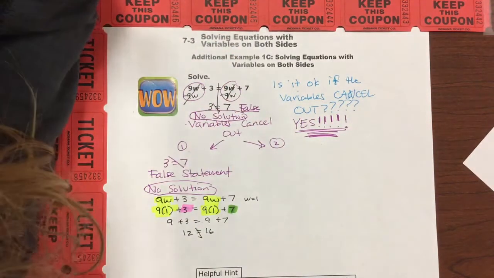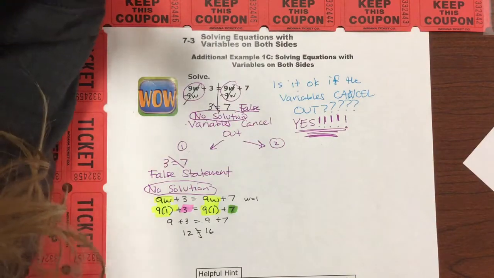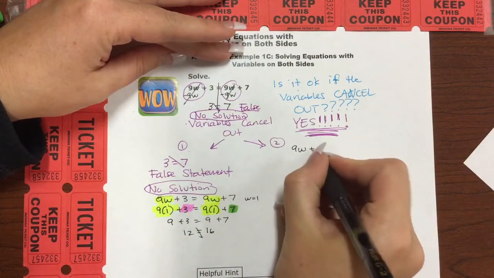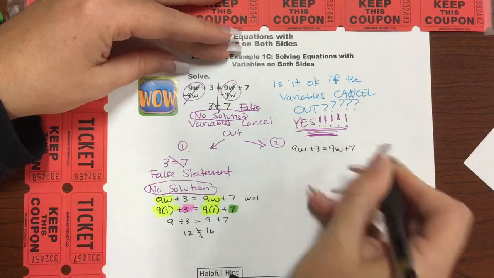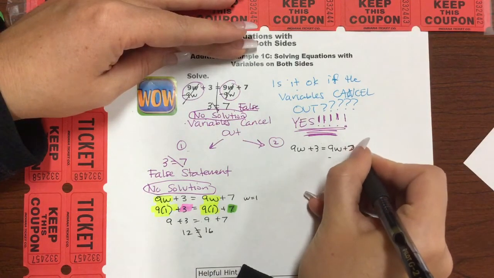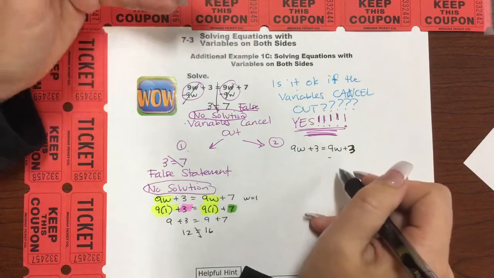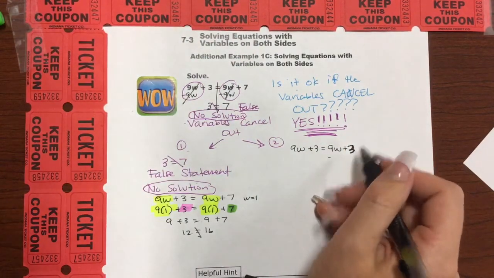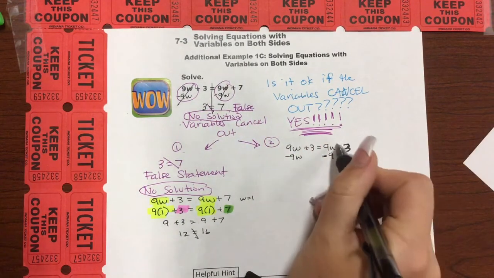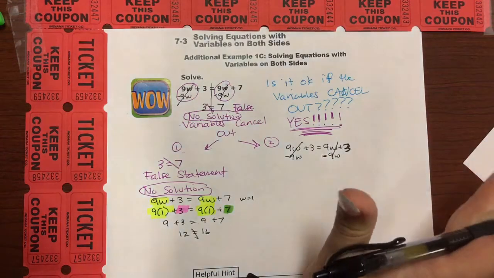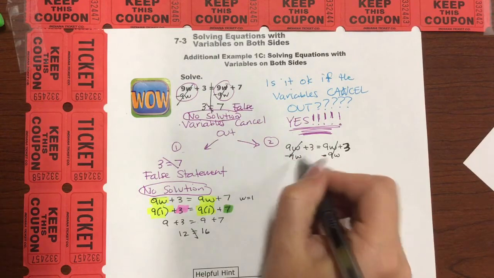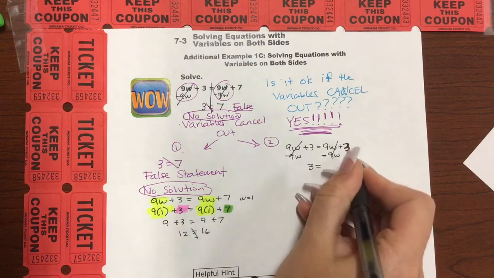Okay, so the question arises, what if we were doing an equation like this, where it was 9w plus 3 equals 9w plus 3? I'm sorry, I meant to say 9w plus 3. I'm changing the equation up, just flipping the script a little bit. We get the 9w's on the same side. Oh my gosh, the 9w's cancel out, and it doesn't feel right. It feels wrong, but it is okay. What we're left with is 3 equals 3.